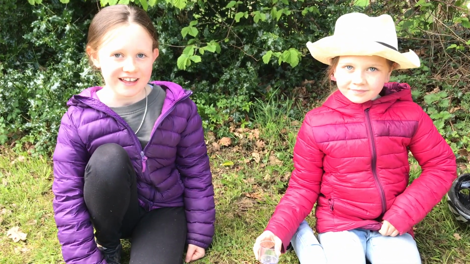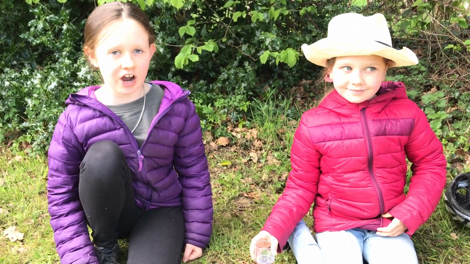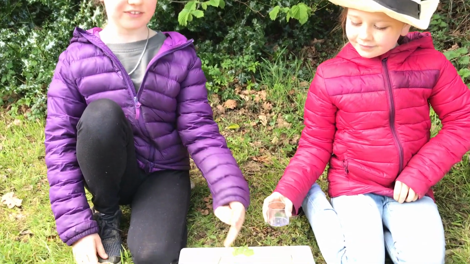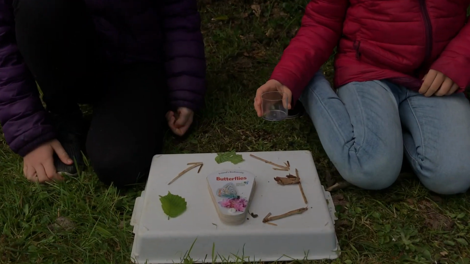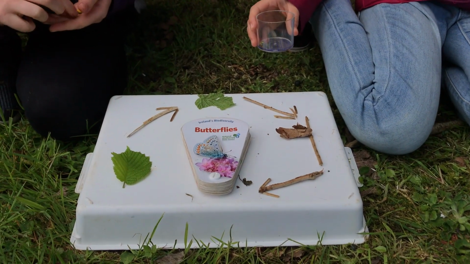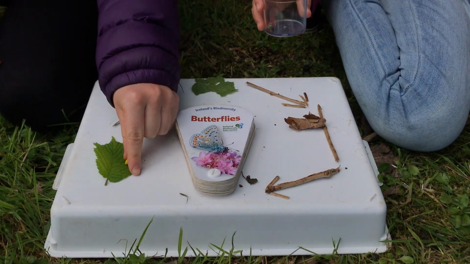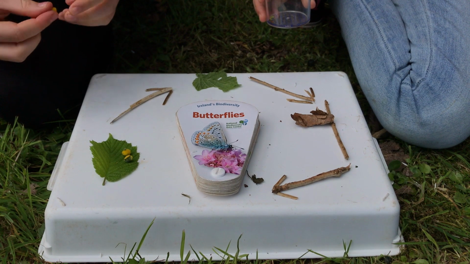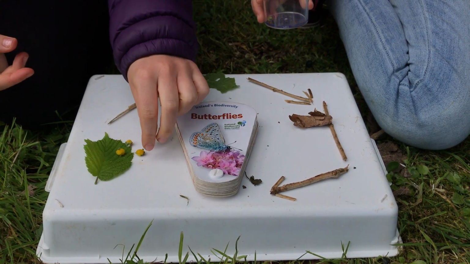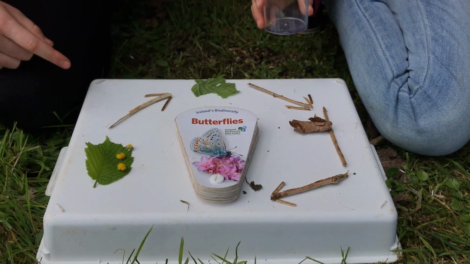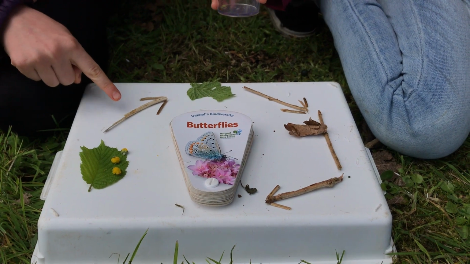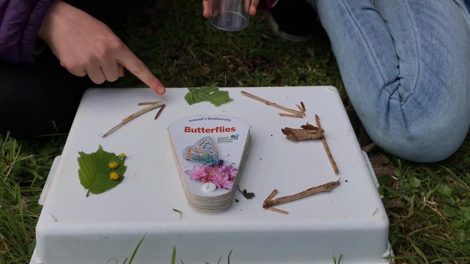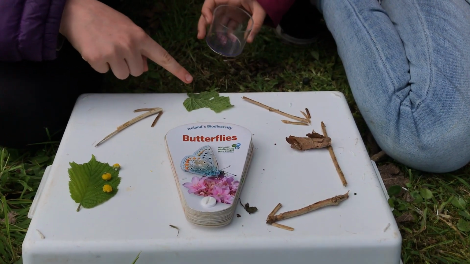Why don't you try this little activity at your house? It's the life cycle of a butterfly. First, the butterfly lays its eggs on a leaf. Then, after a while, the eggs turn into a very hungry caterpillar.